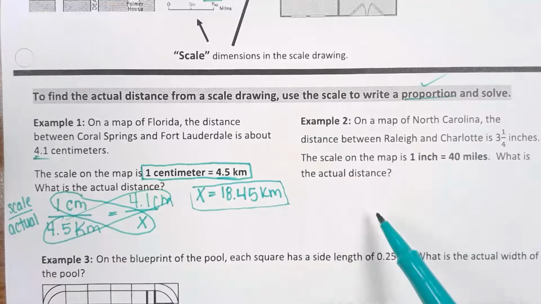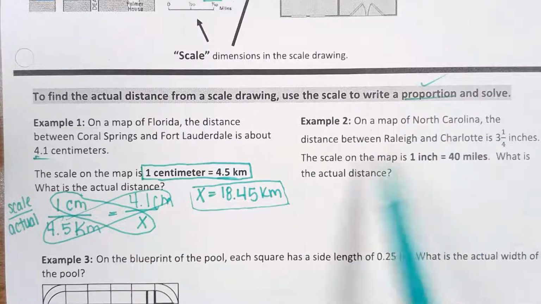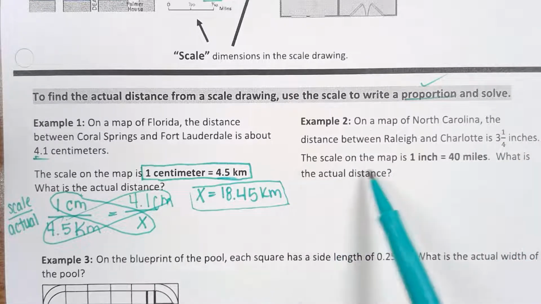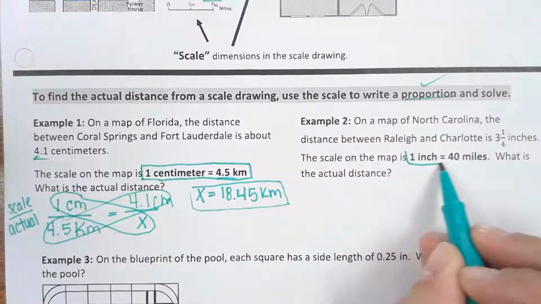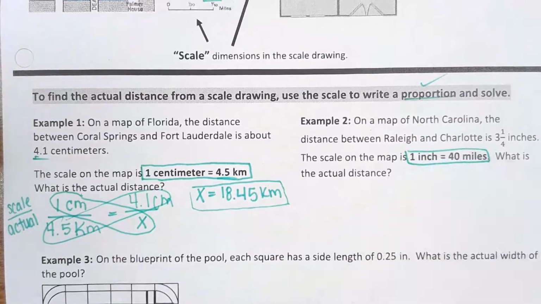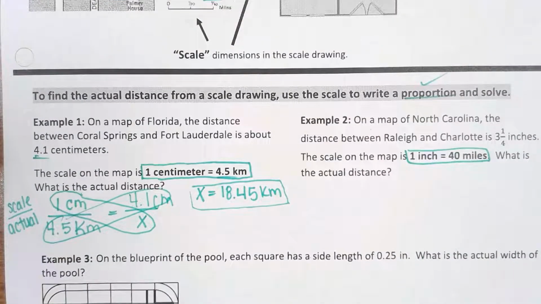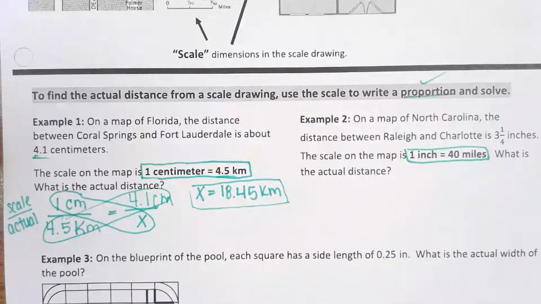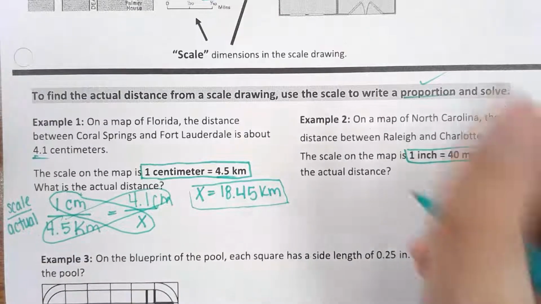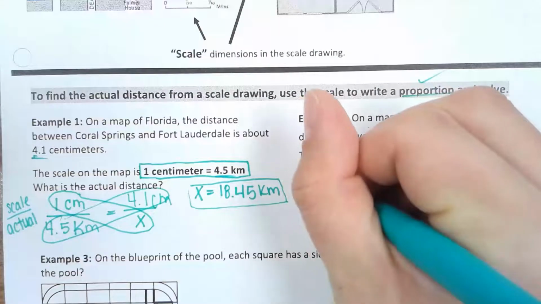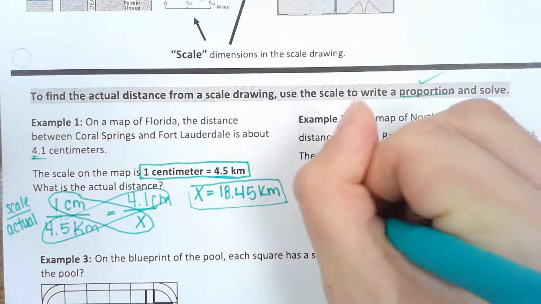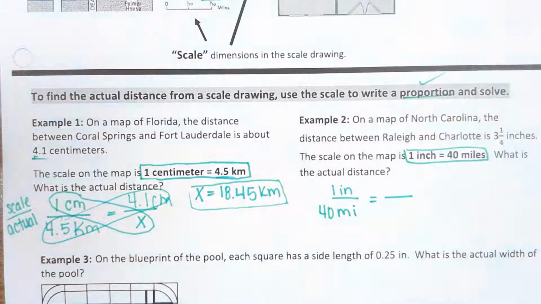Okay, so let's try another one. So on a map of North Carolina, the distance between Raleigh and Charlotte is 3 1/4 inches. The scale on the map is 1 inch equals 40 miles. What is the actual distance? Okay, so again, I see 3 numbers and I'm trying to find an actual distance, so I know I should set up a proportion. I'm going to start with the scale that they gave me, so 1 inch equals 40 miles, and set it up as my first fraction.